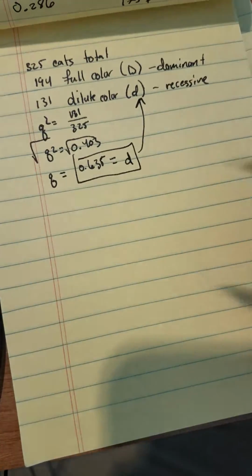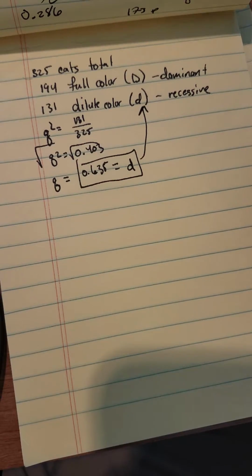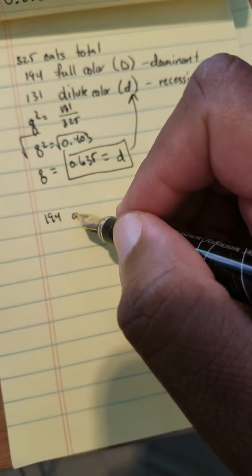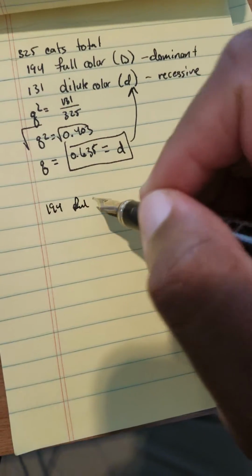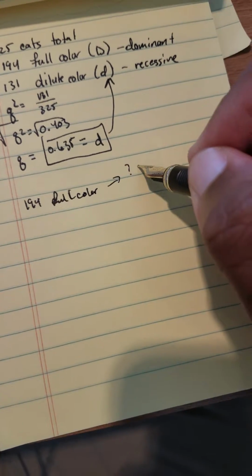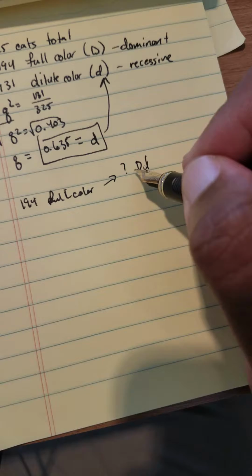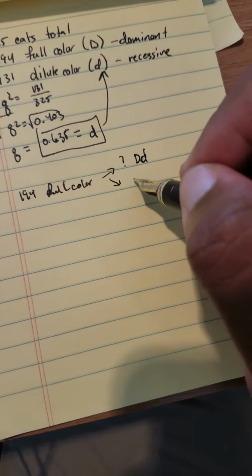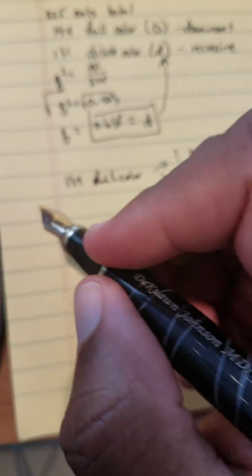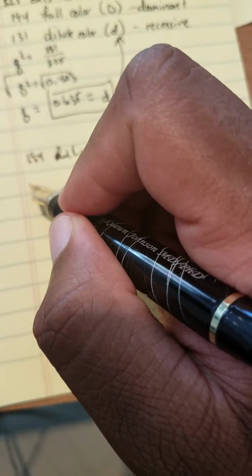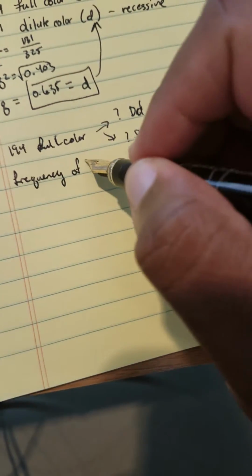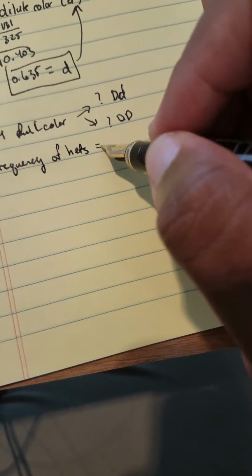The second question asks you to estimate how many of the 194 are heterozygotes. So we're trying to figure out, of the 194 full color, how many are heterozygotes. How many are big D, little d? Because we don't know what that breakdown is. But the way you figure that out, the frequency of heterozygotes is 2pq.